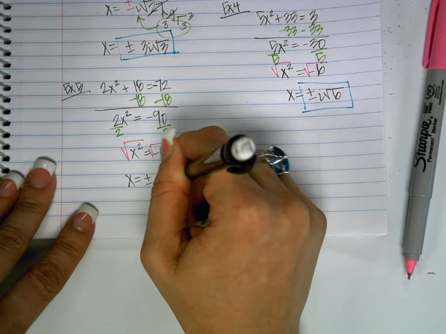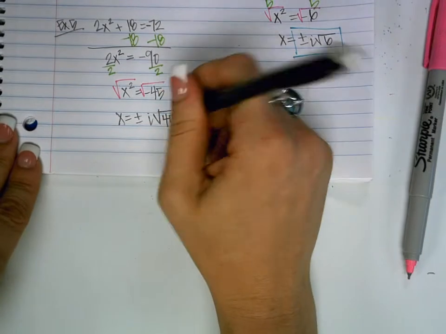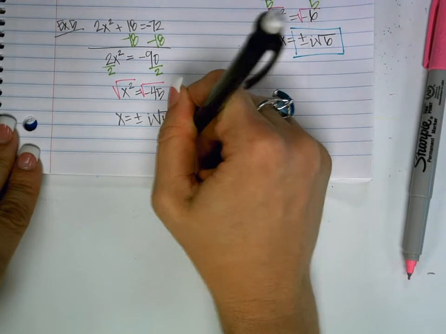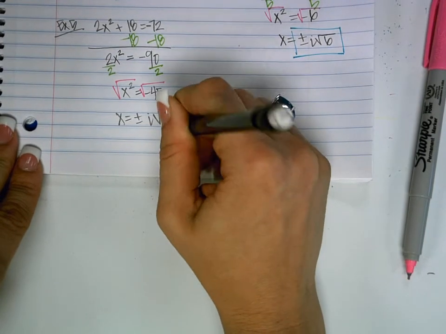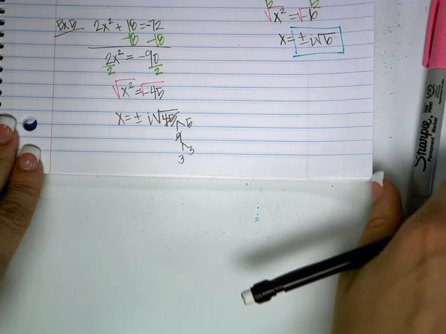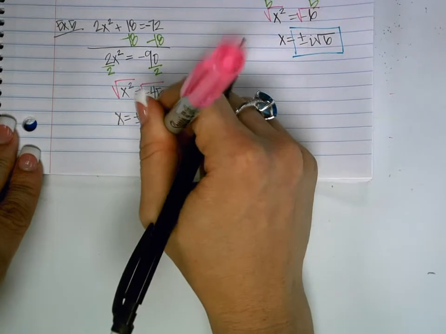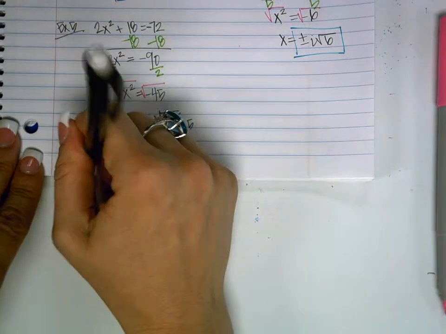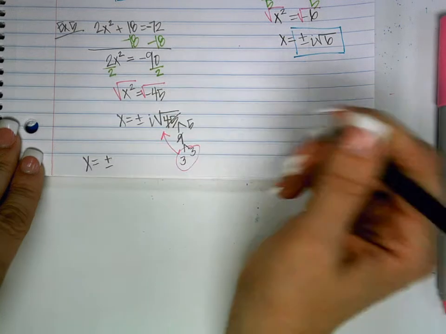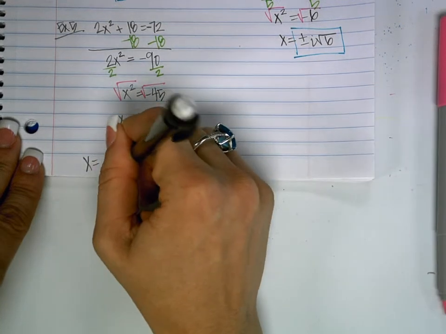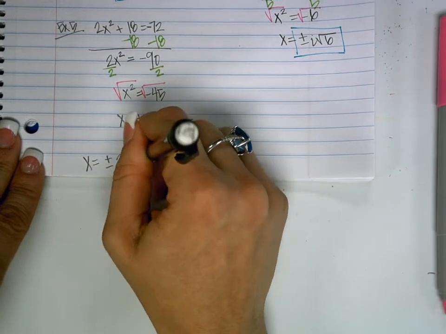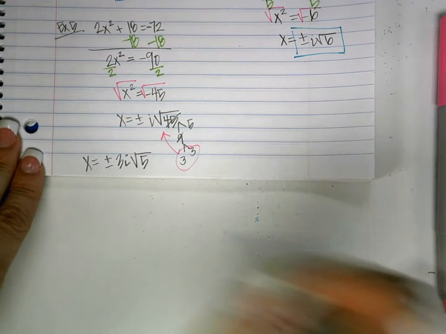We're left with root 45. 45 breaks down to be 5 and 9, and 9 breaks down to 3 and 3. So that means we can take out a pair of 3's. So we should get an answer of x equals plus or minus 3i root 5. And that's your answer there.